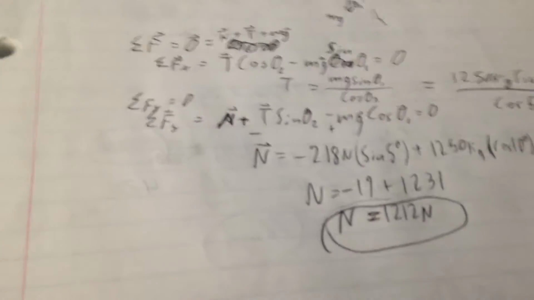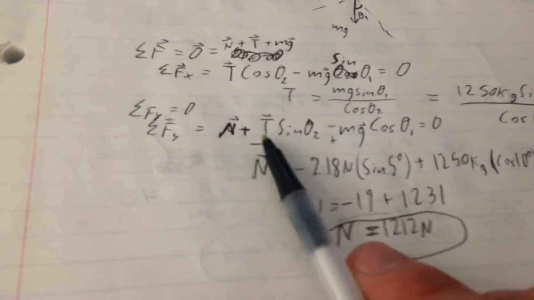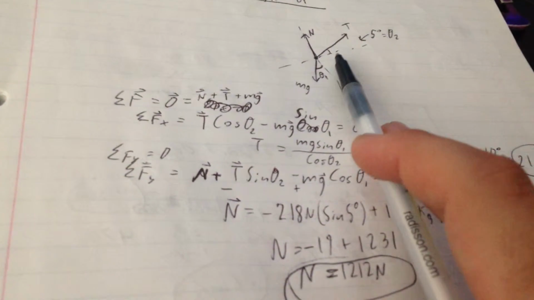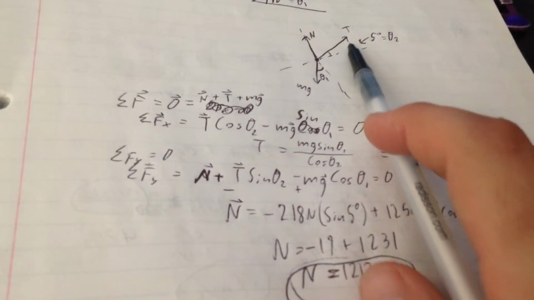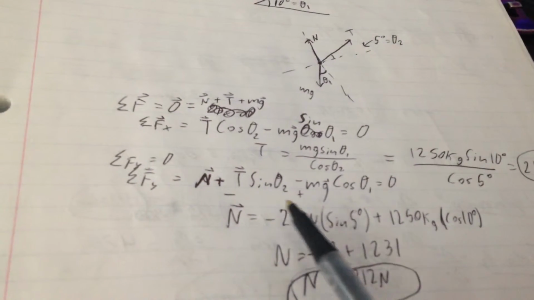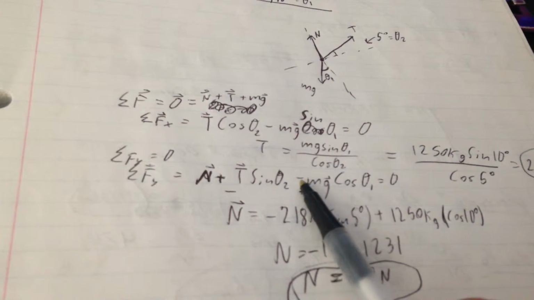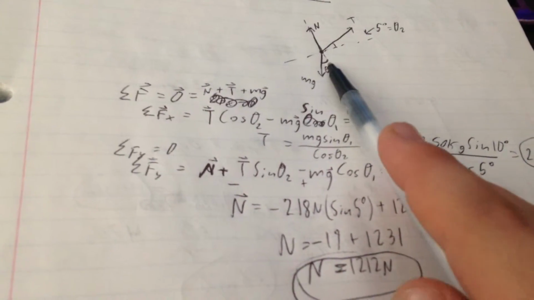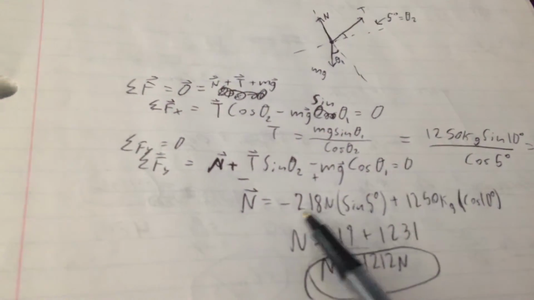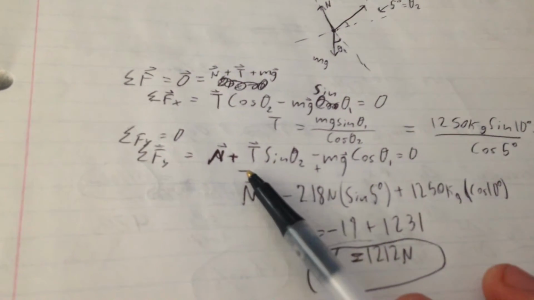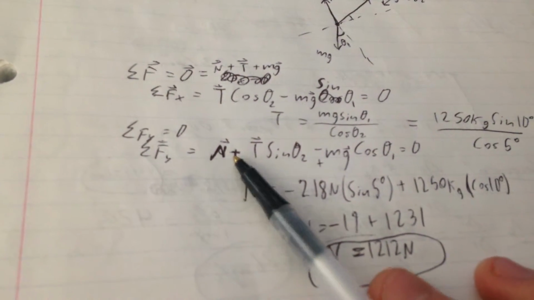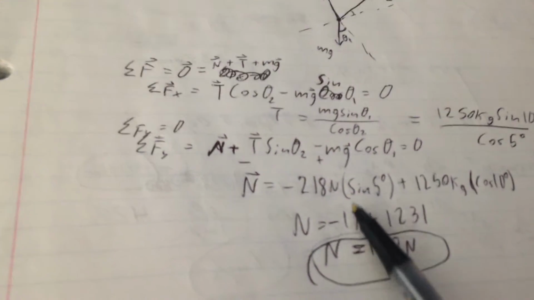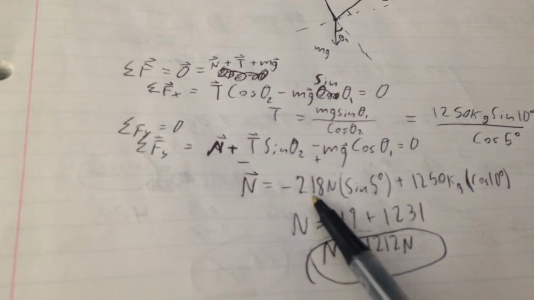The sum of forces in the y direction is normal force plus T sine of theta, sine because you're using your y's for that angle, and minus mass times gravity cosine because you're using your y, which is adjacent, equal to 0. And if you want to get the normal force alone, just subtract this to the other side and add this to the other side, and plug in what you know.